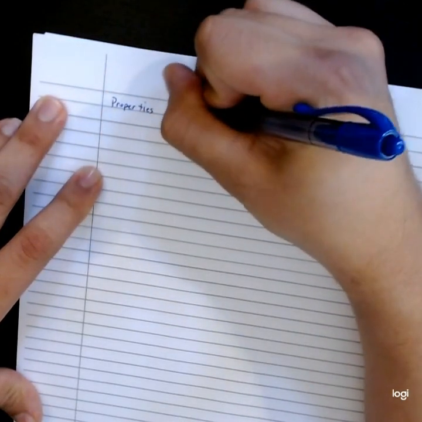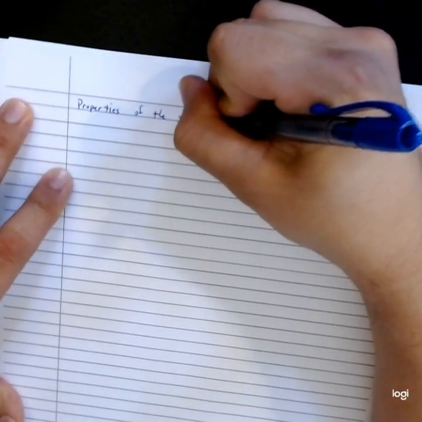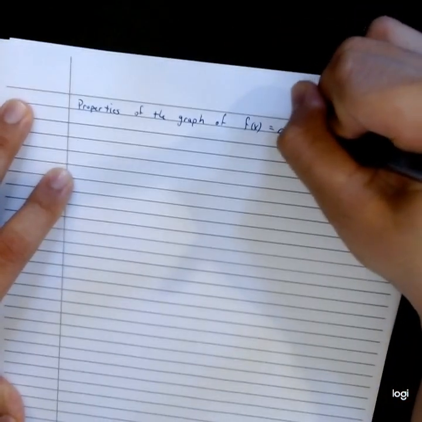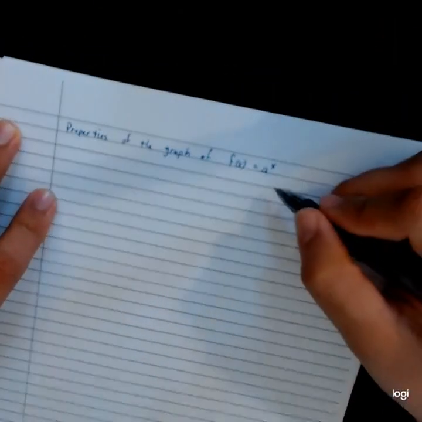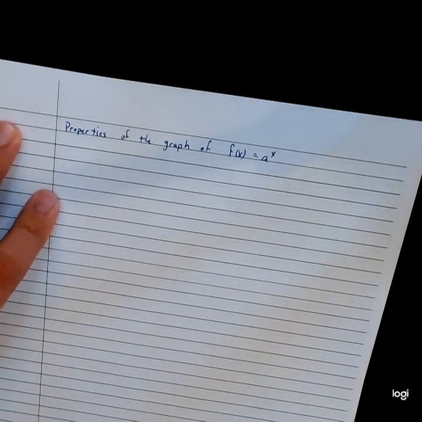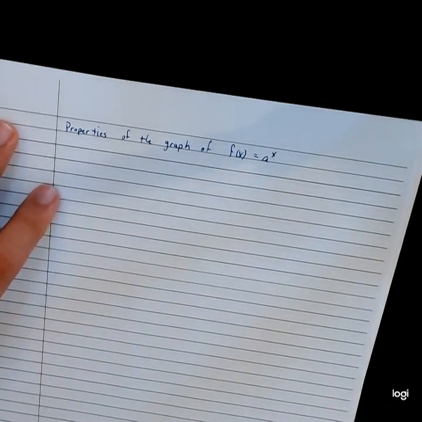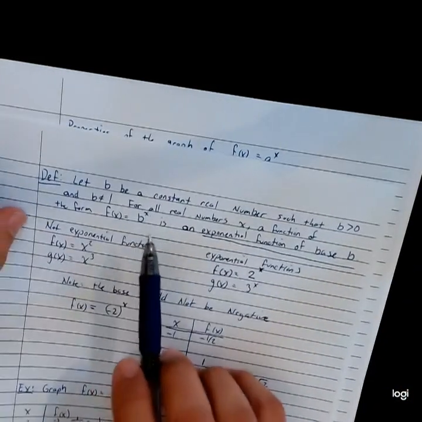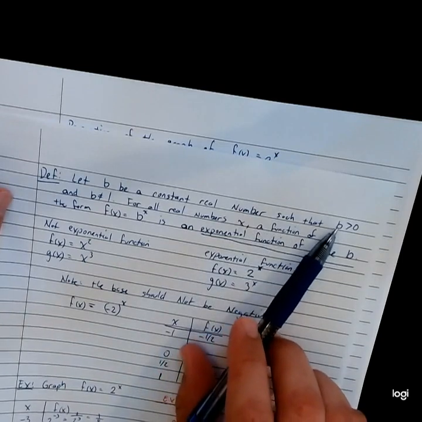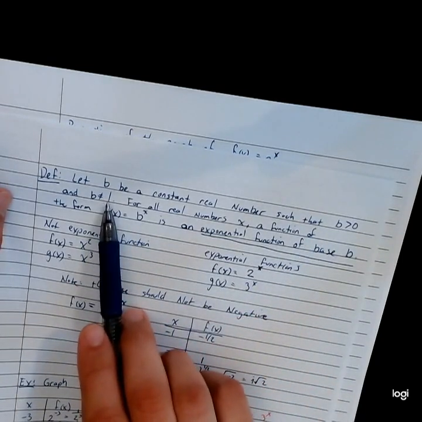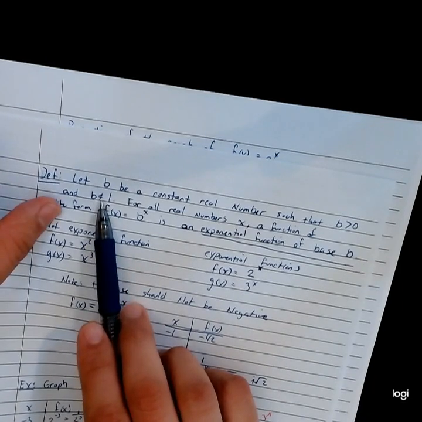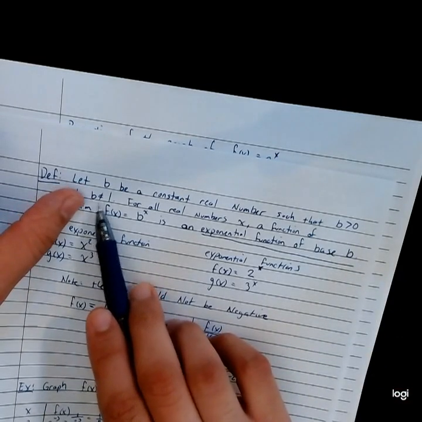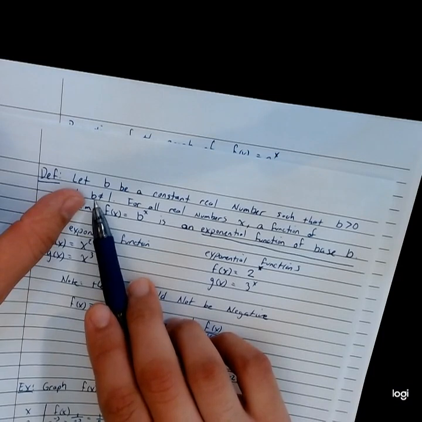So let's take a look at properties of the graph of f of x equals a to the x. Here we're going to say a is a positive number. Now note that your graph is the graph of an exponential function, and we've said that exponential functions have to have positive bases, and their bases should not equal 1. My exponential function must have a base that's positive and not equal to 1.